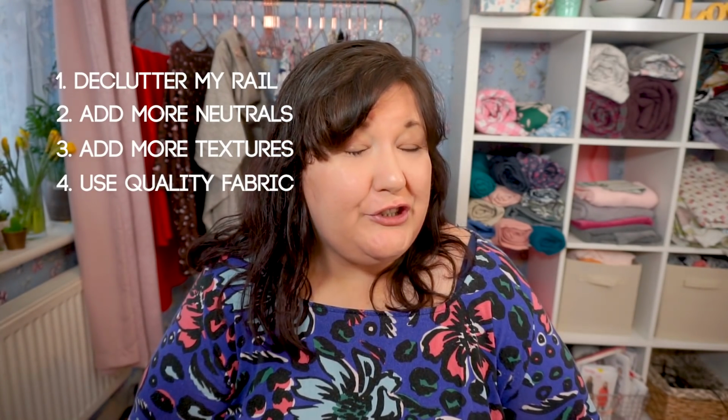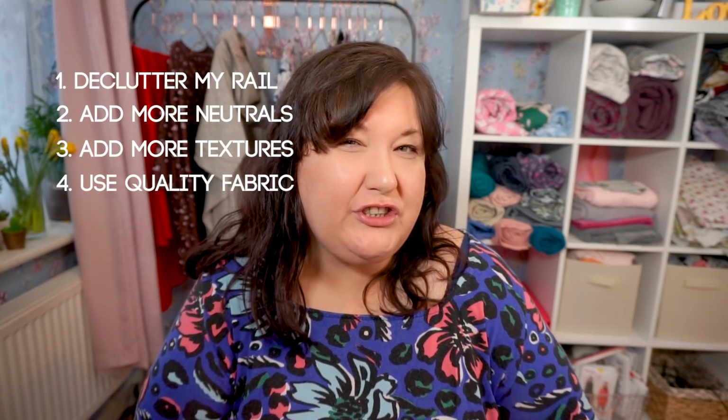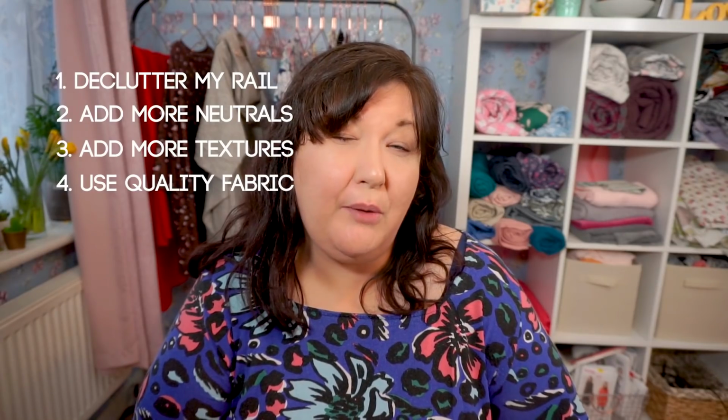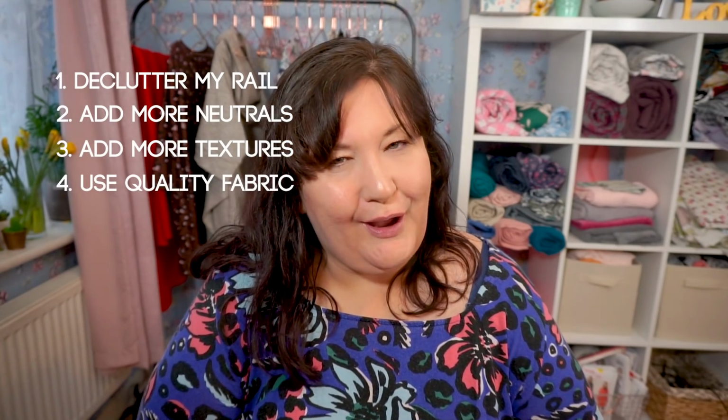The fabrics I'm going to show you today I did buy in the second half of last year, probably September, October time. I bought these fabrics, and I did invest and buy quality fabrics, which I am so happy about.